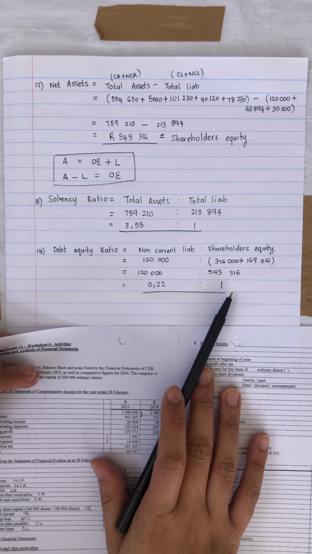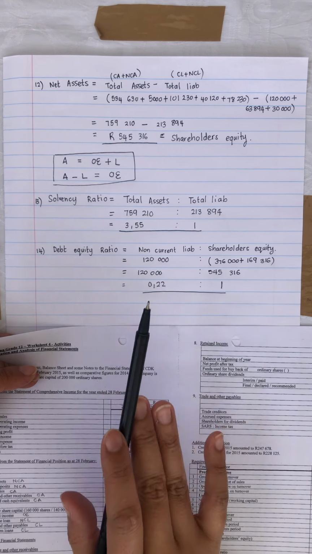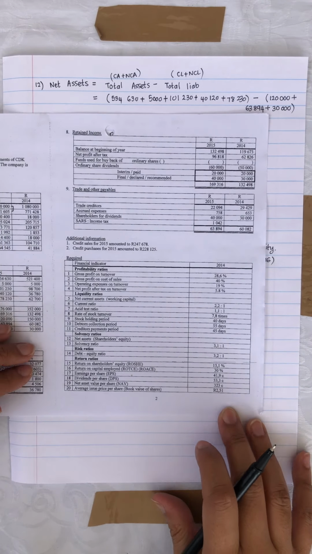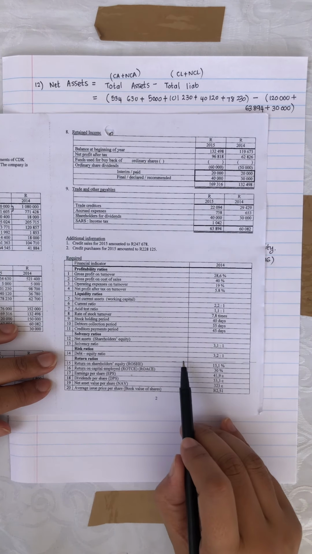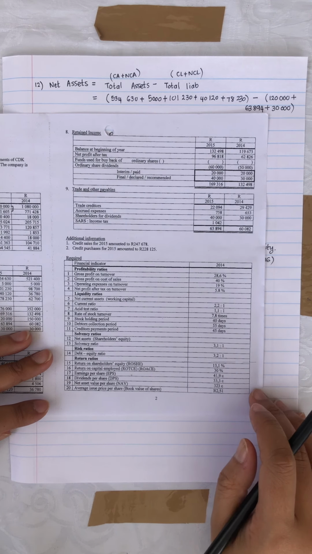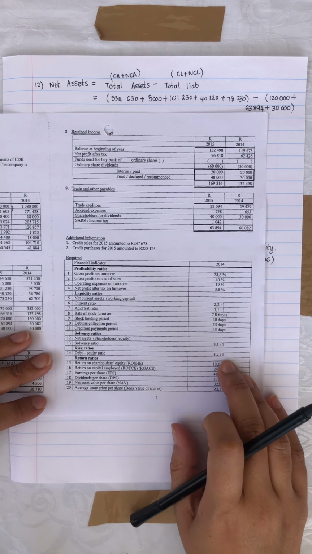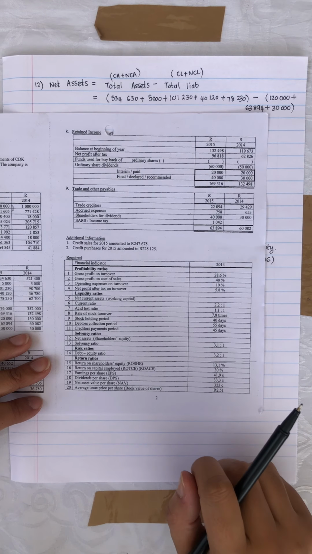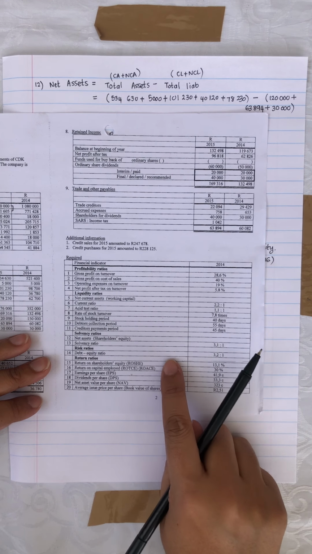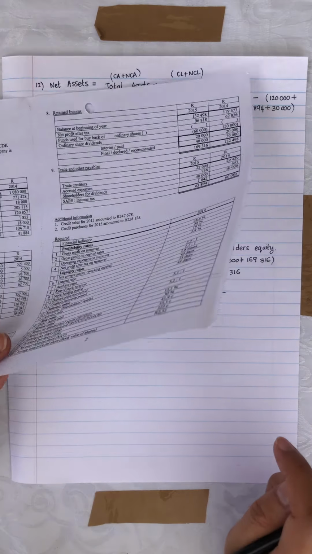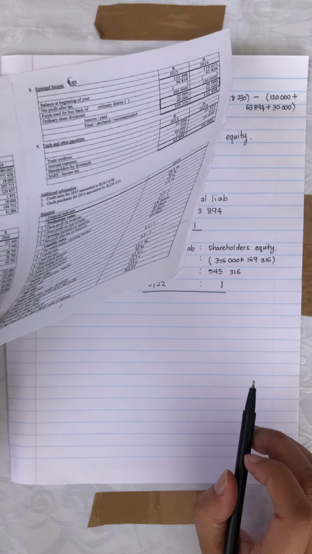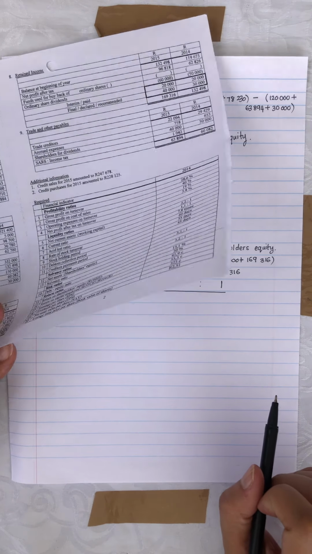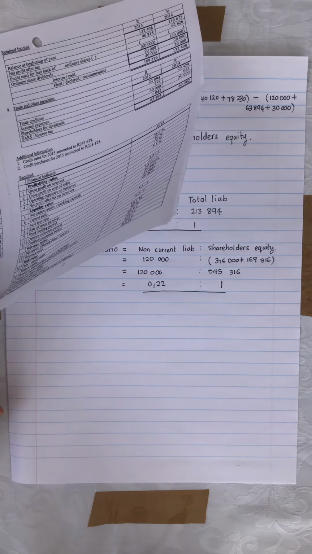I have equity of 1 to cover that, so obviously I am okay when it comes to paying my debts. If you look at last year's, it was 1:3.2. Last year we did not have enough equity to cover our debts, and so obviously we have done really good for ourselves in this particular business, in that we are now able to pay off our non-current liabilities.